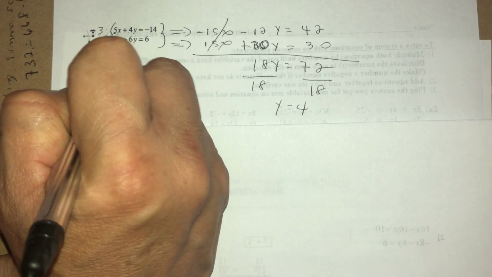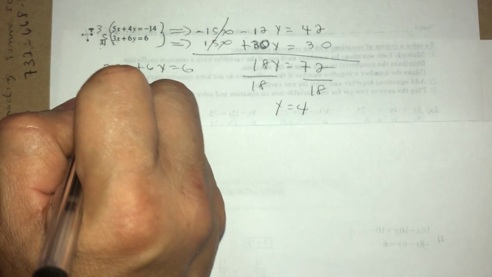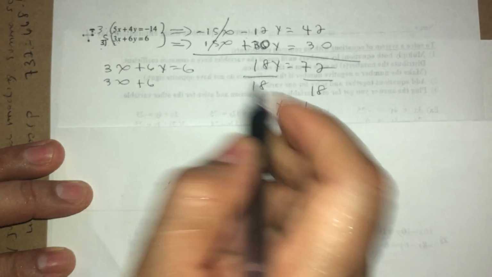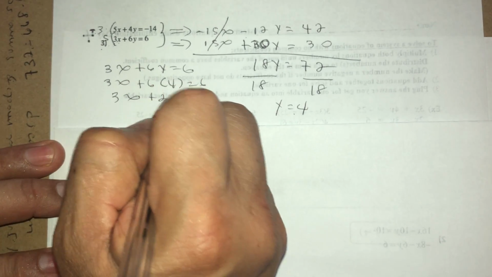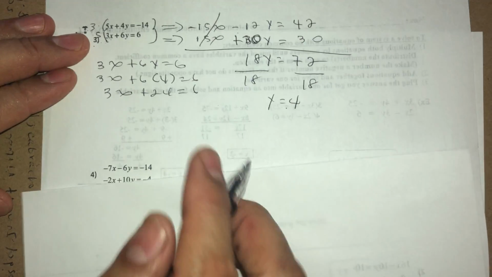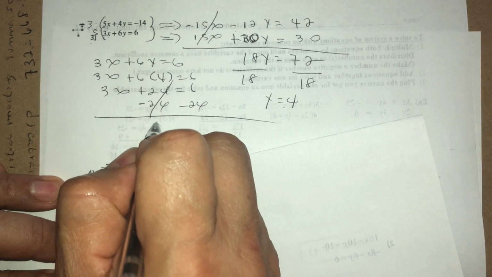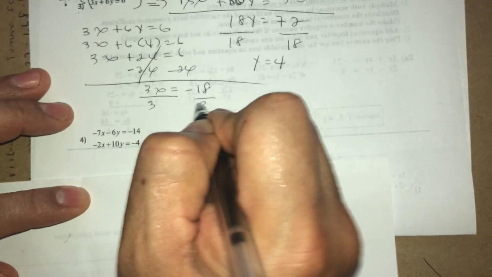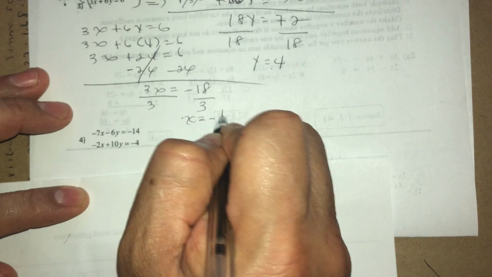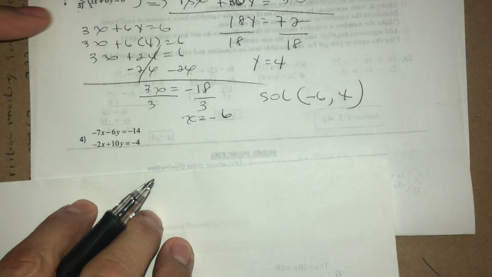So let me pick the bottom one. 3x plus 6y equals 6. Now y becomes 4. 3 times x plus 24 equals 6. Minus 24, minus 24. That will give you 3x equals negative 18, because 6 minus 24 is negative 18. If I divide by 3, x equals negative 6. So my solution is negative 6, comma 4.